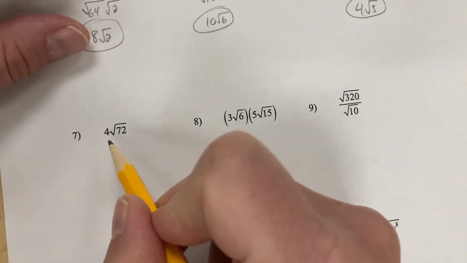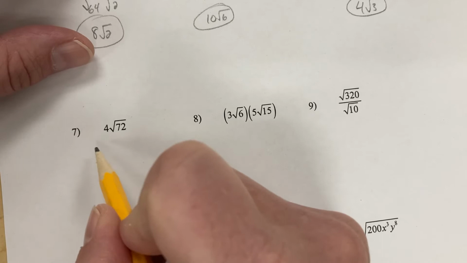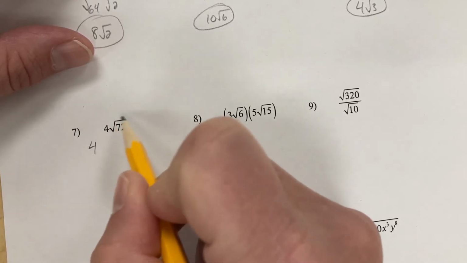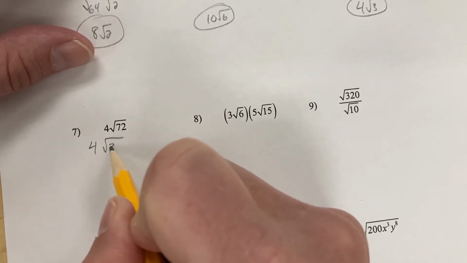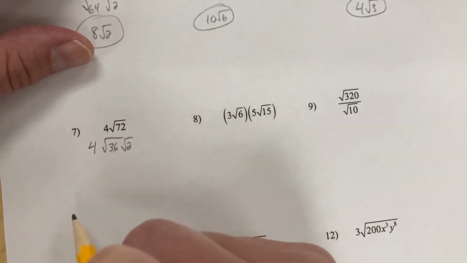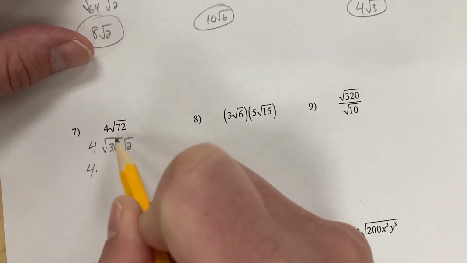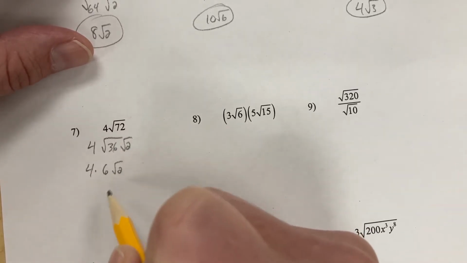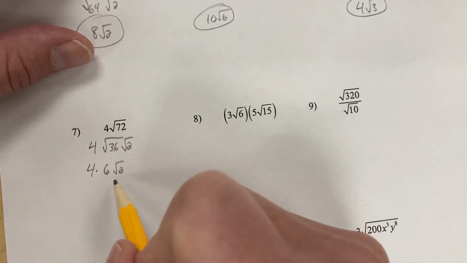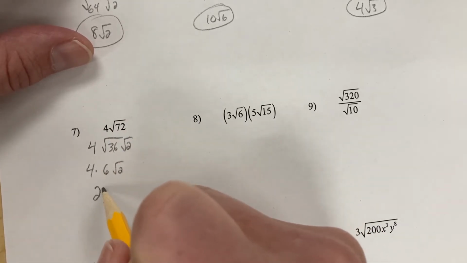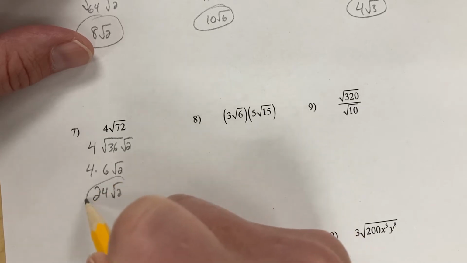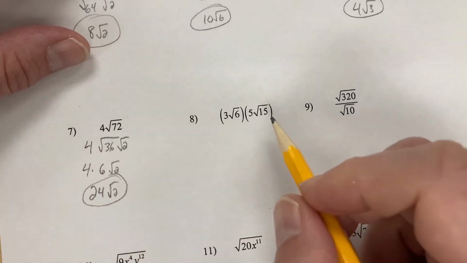When we get something like this, we're just going to hold off on the 4. We don't worry about it right now. And we look at the 72. The largest one that goes into 72 is 36. Goes in 2 times. The square root of 36 is 6. And then once we've done that, we multiply here. 4 times 6 is 24. And that's our answer there.